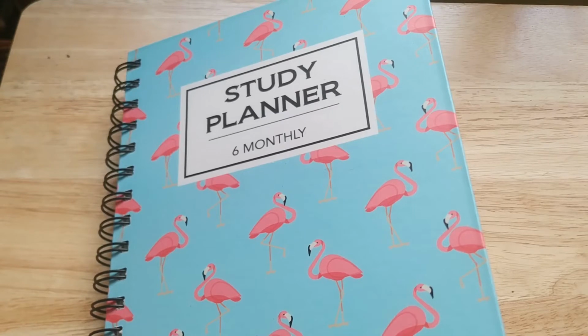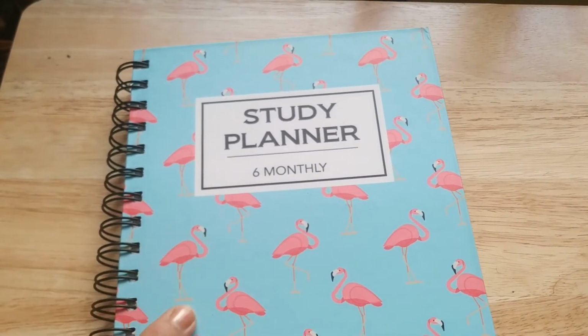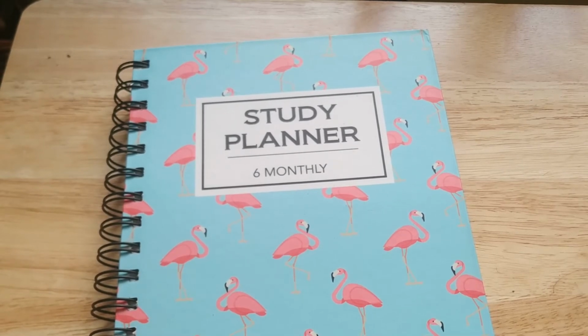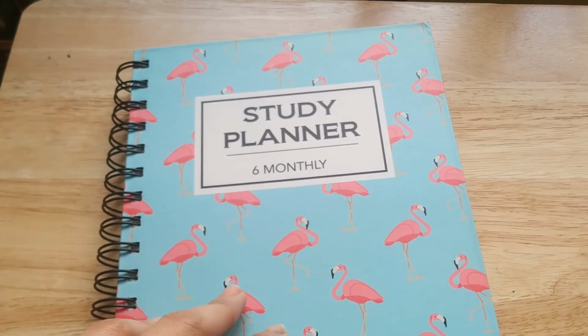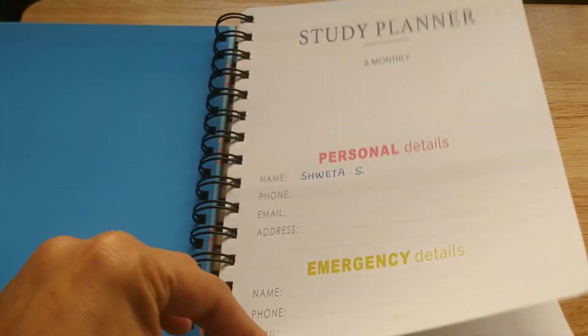So this is my beautiful study planner that I got from Amazon, and the link is shared in the description below. It's a daily, weekly, monthly and yearly planner. You can also mention your details here. These are the few pages that I won't be using much.